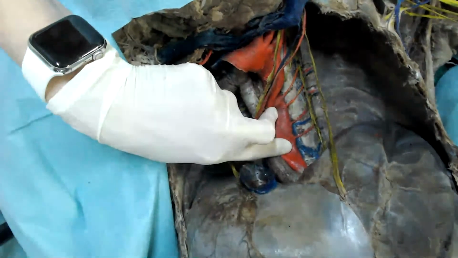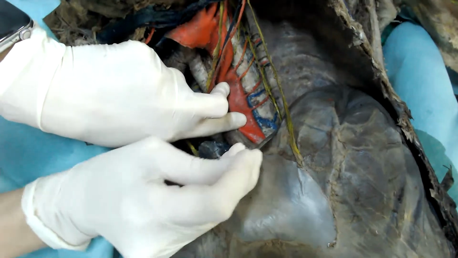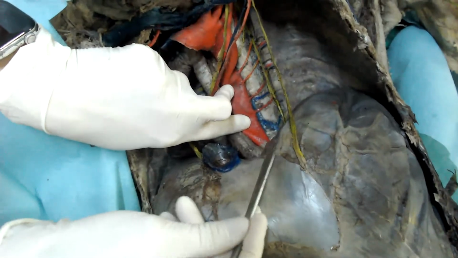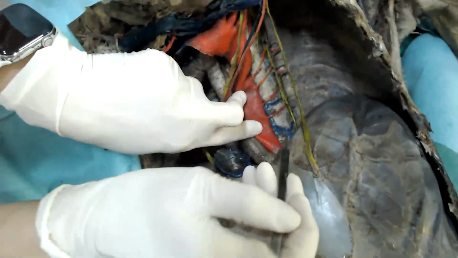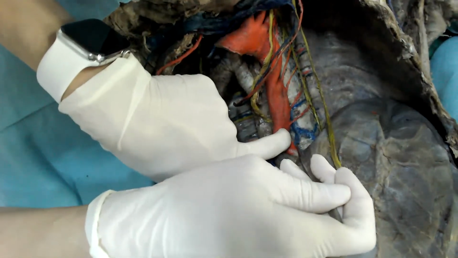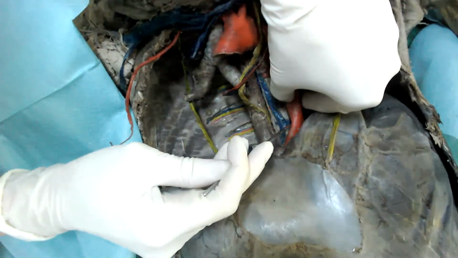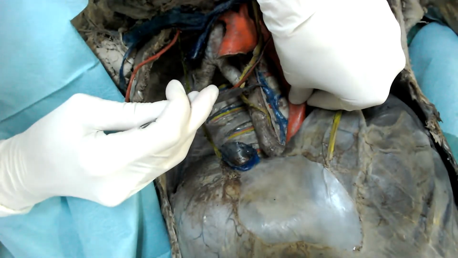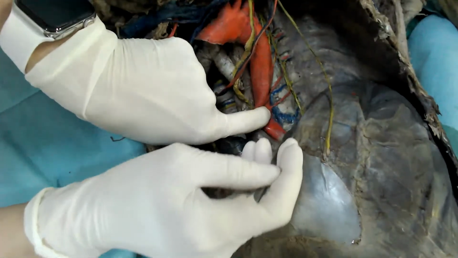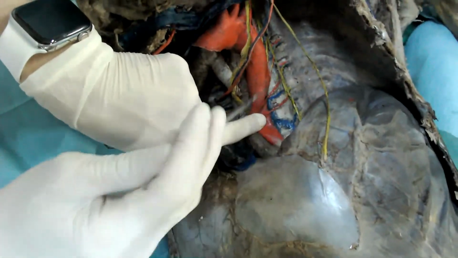What you can see here, right inferior with blue, is nothing else but the hemiazygos vein. You can see that it goes a little bit superior to the dome of the diaphragm. Let me remove our aorta. Okay, you can see that the hemiazygos vein drains into what we said was the azygos vein. So here is the hemiazygos, and this is the azygos. Of course, you can also see the intercostal ones.